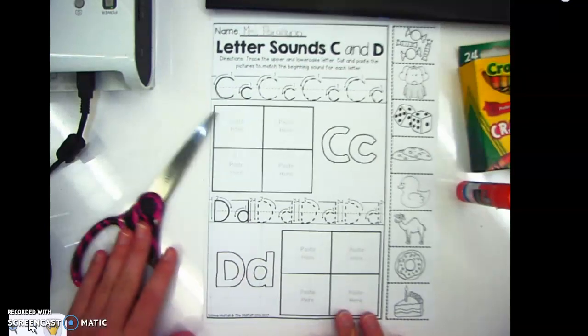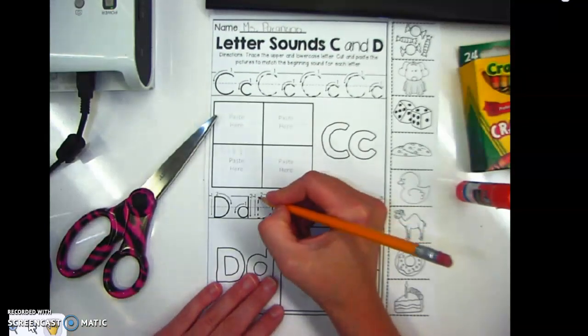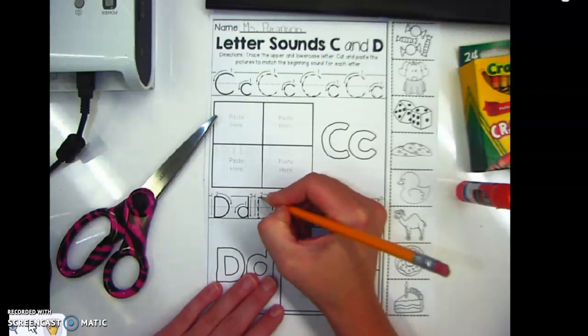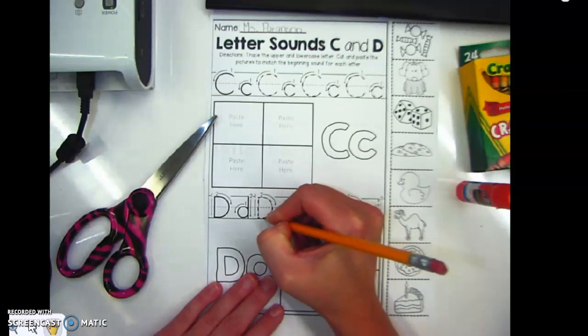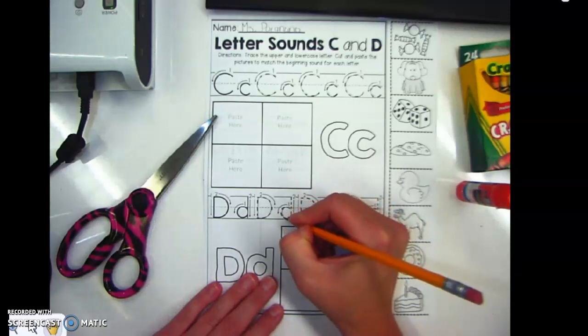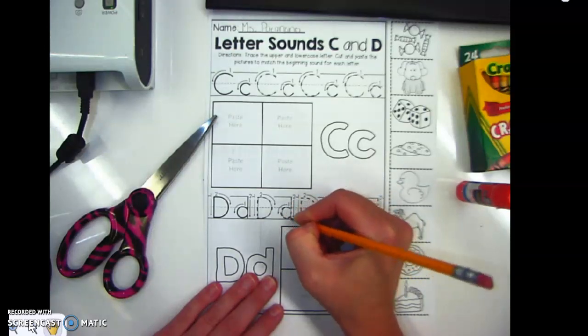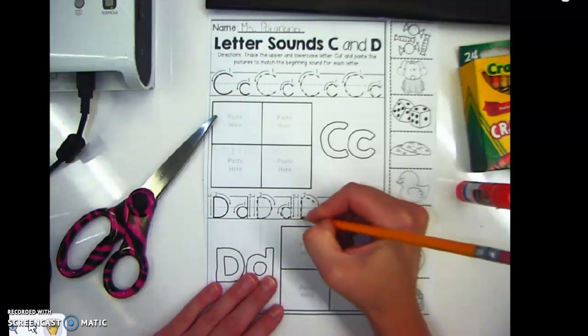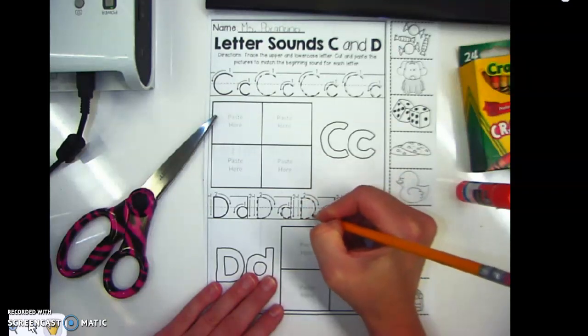Okay, now I'm going to come down and trace my D's. So for my D, I'm going to pull my straight line down first, and then pull around and make my curve. Lowercase d, I'm going to make my curve, and then come around and make my straight line down. Okay, straight line down, pull the curve around.